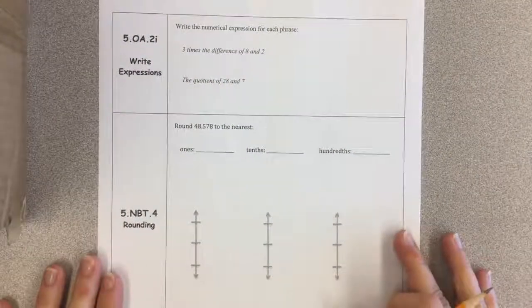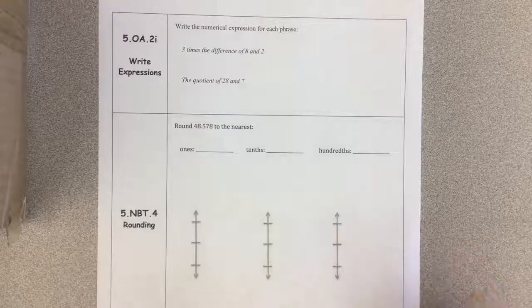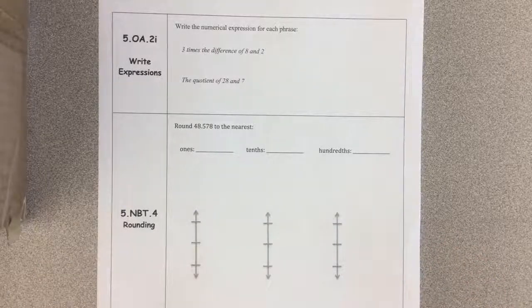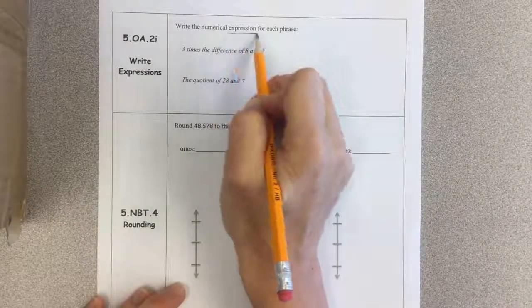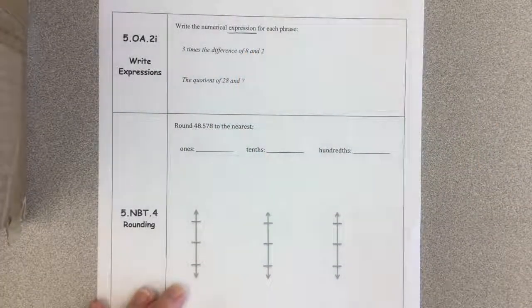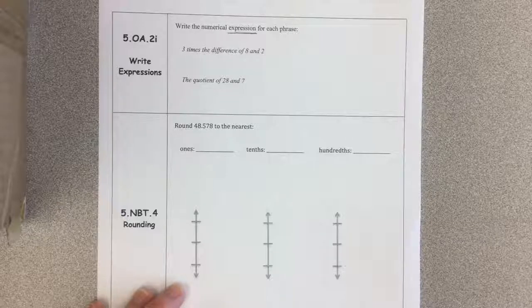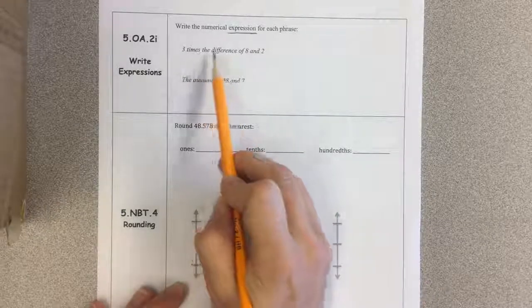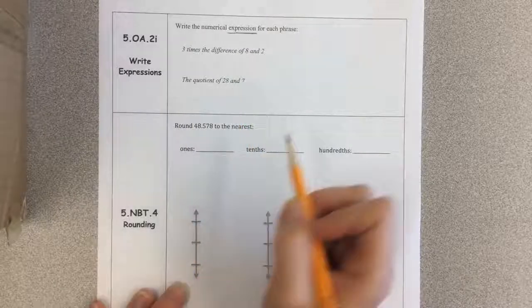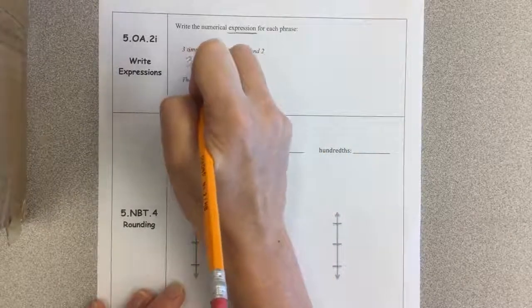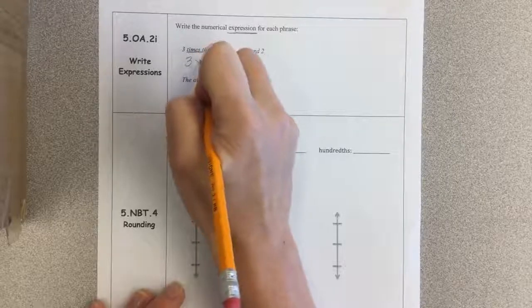Write expressions. Write the numerical expression for each phrase. An expression is a group of numbers, variables, and operations. 3 times the difference of 8 and 2. I know 3 times is multiplication.